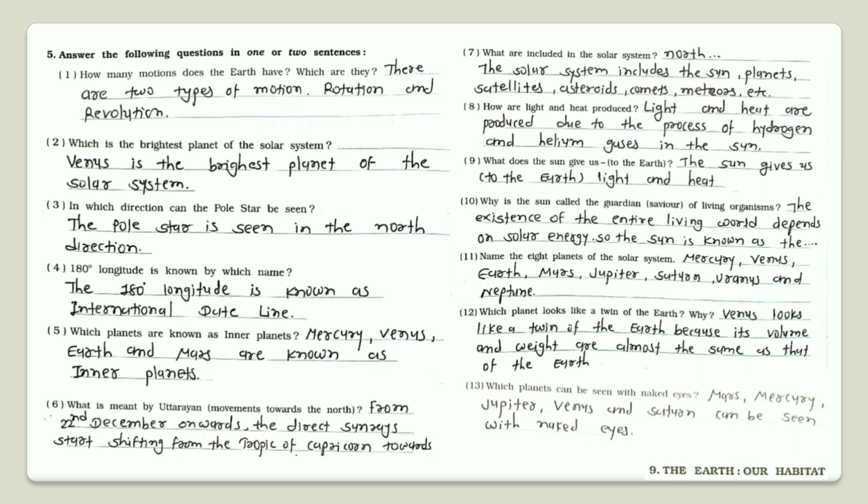Sixth number, what is meant by Uttarayan? Movement towards the north. So from 22nd December onwards, the direct sun rays start shifting from the Tropic of Capricorn towards north. 7 number, what are included in the solar system? So the solar system includes the sun, planets, satellites, asteroids, comets, meteors, etc. 8 number, how are light and heat produced? Light and heat are produced due to the process of hydrogen and helium gas in the sun.